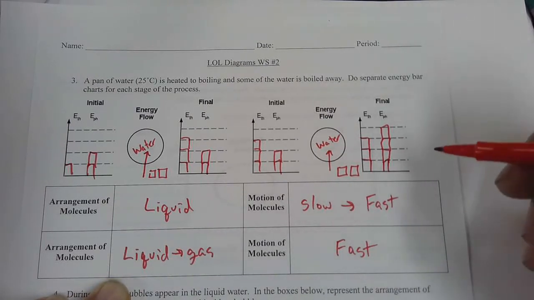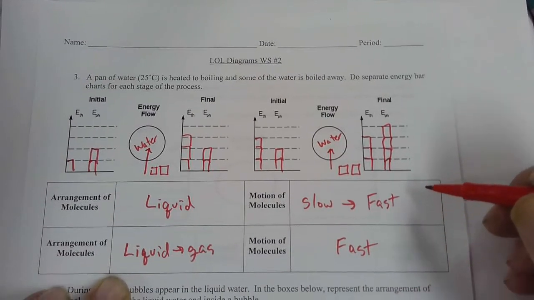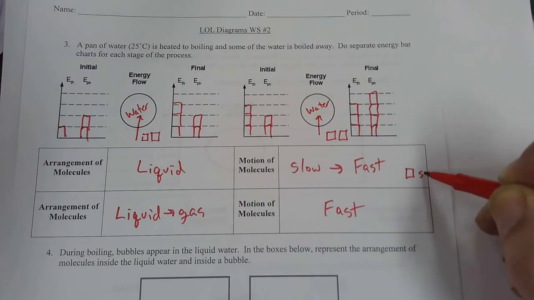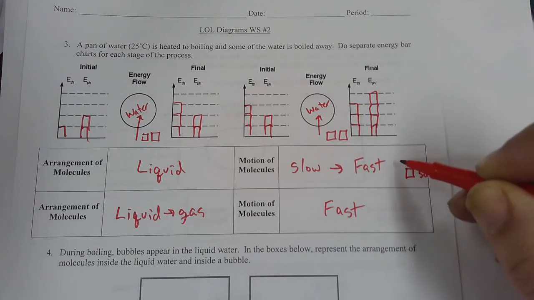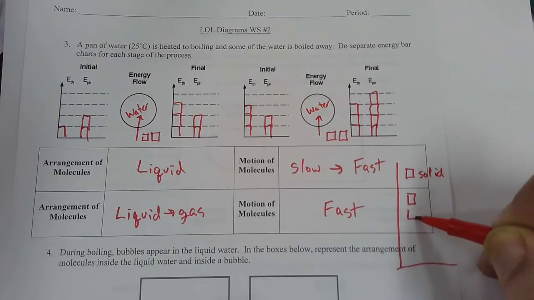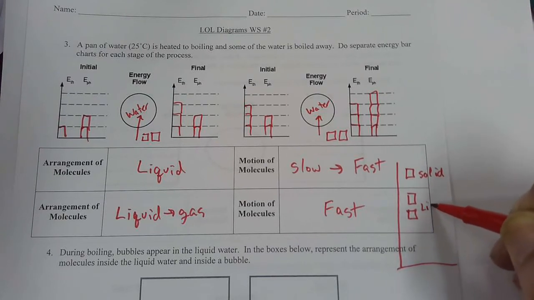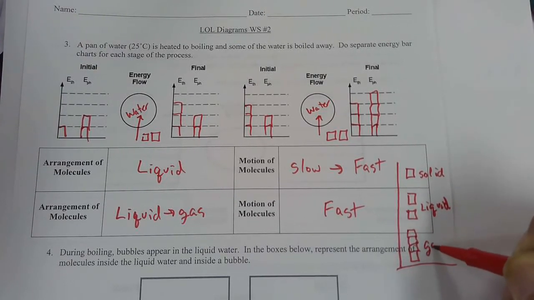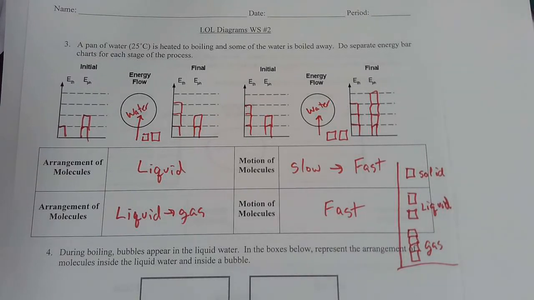So reminder, we're going to have 1 box for a solid. We're going to have 2 boxes for a liquid. And we're going to have 4 boxes for a gas.